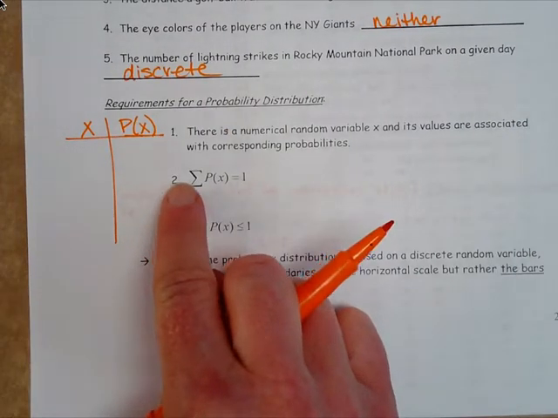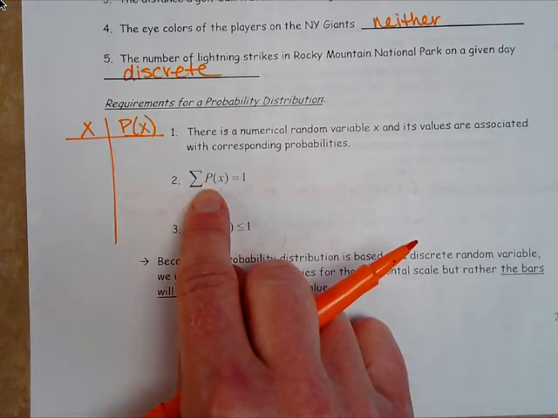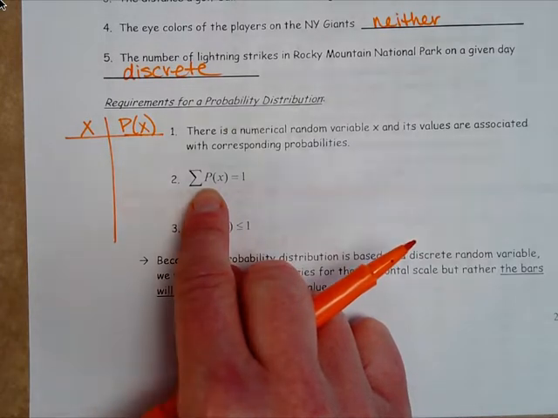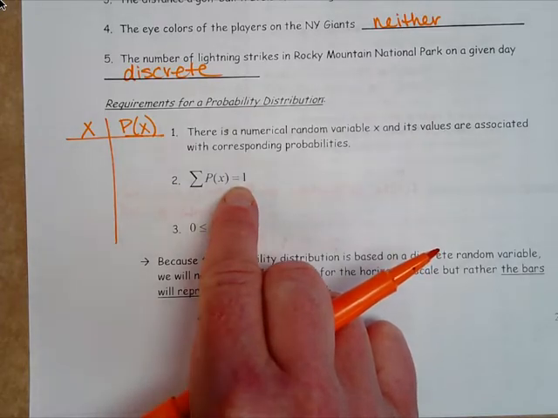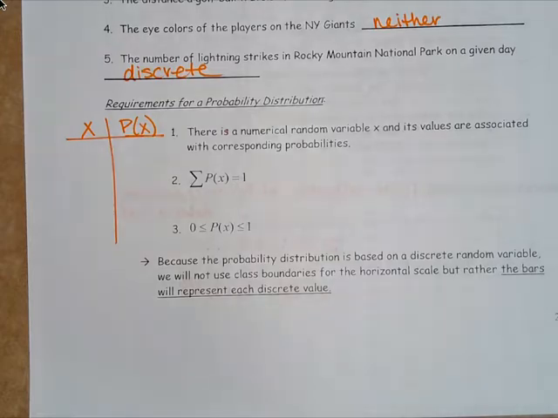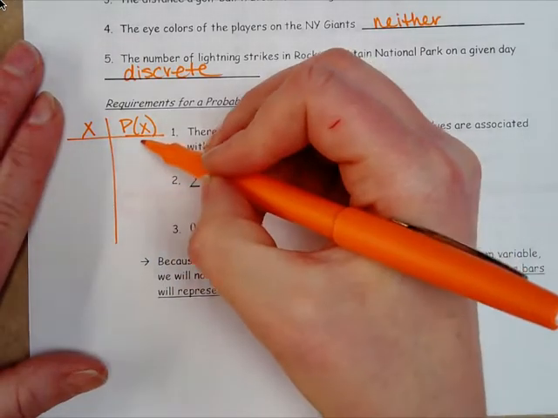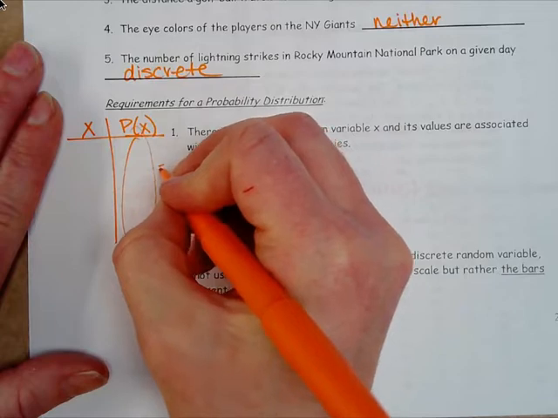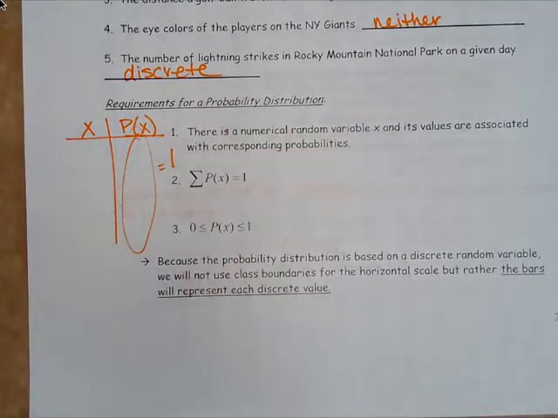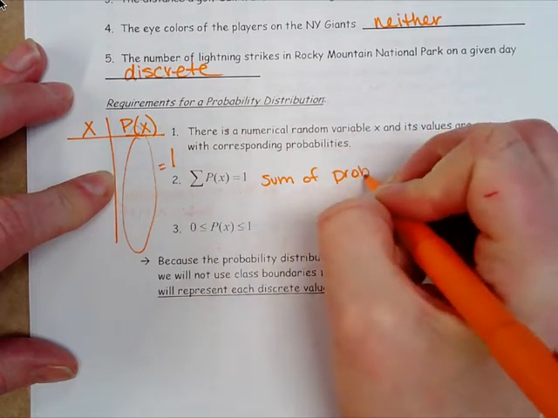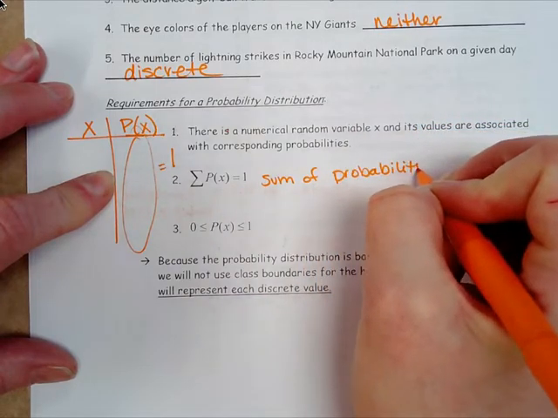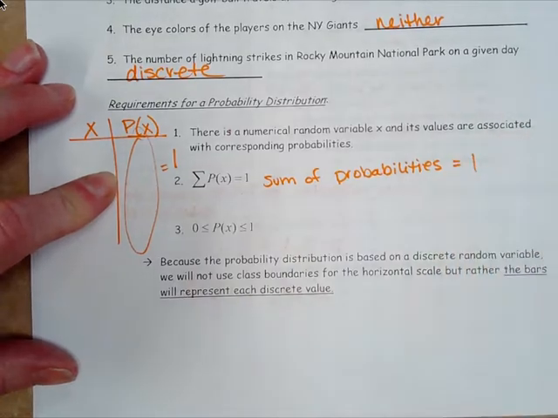Number 2, the summation. Remember, summation means all of the p of x's added together equals 1. Think about probability. 1 in probability means 100%, right? So we've got to make sure that these probabilities add up to equal 1, because percentages and probabilities can only add up to equal 100%. So the sum of probabilities equals 1.